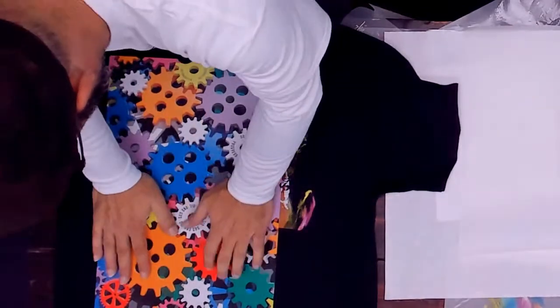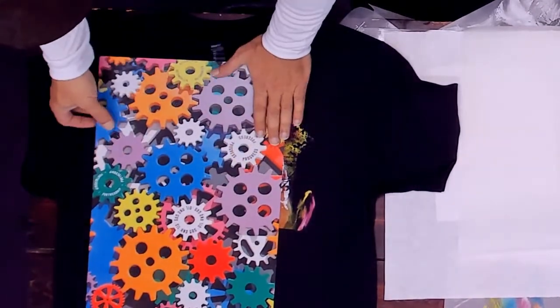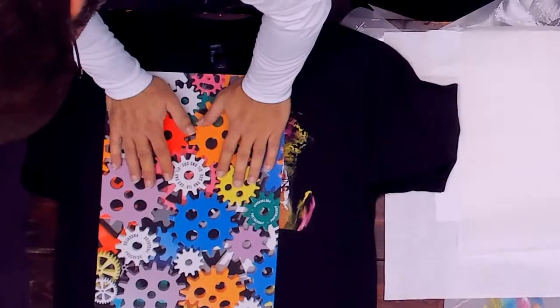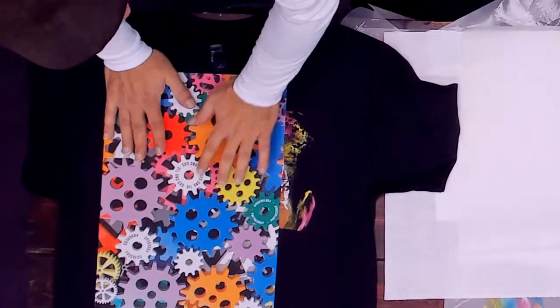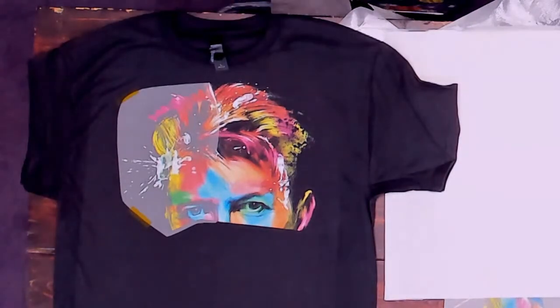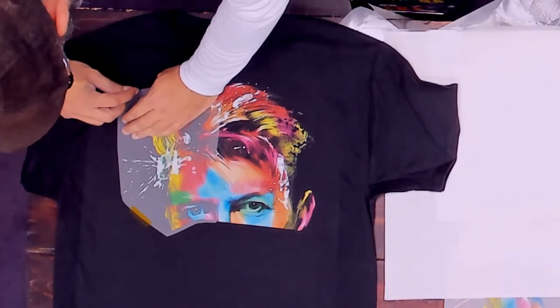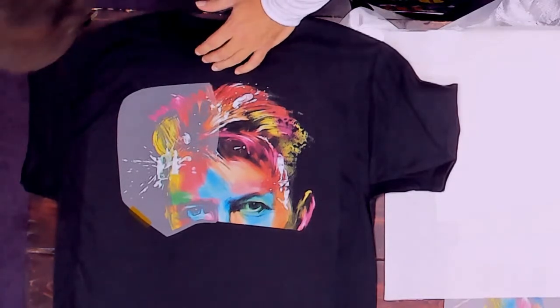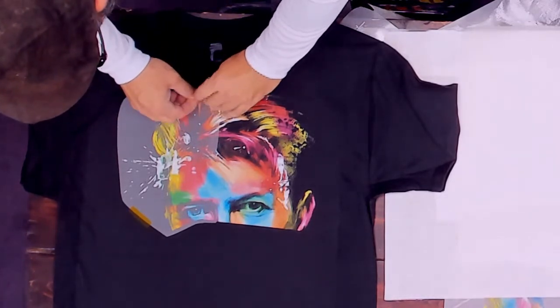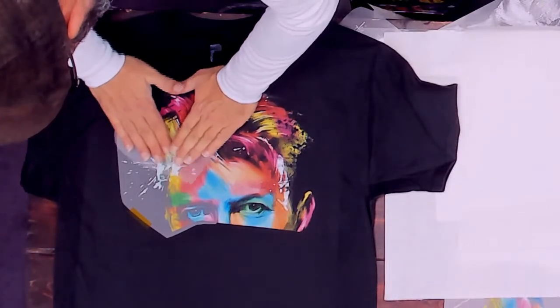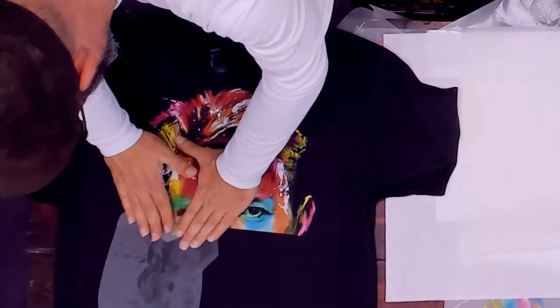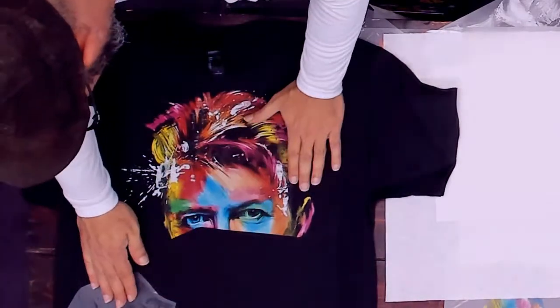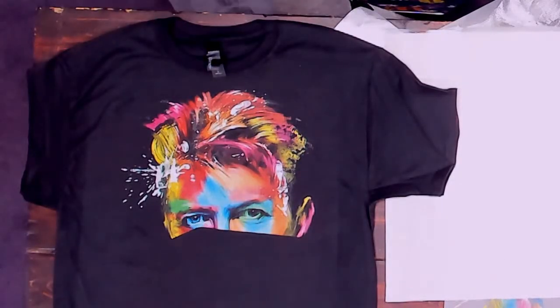Let's use our sheet of aluminum to rapidly cool the design. Hopefully this will only take a few seconds. Okay. Let's go ahead and remove our heat tape. And let's roll the second section. There we go. All right, so 2 sections down, 2 sections to go.